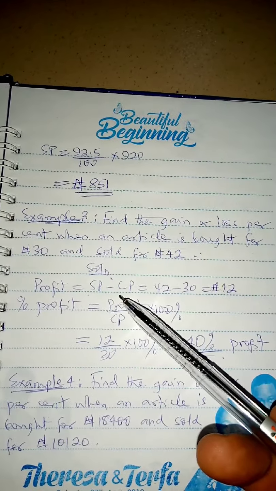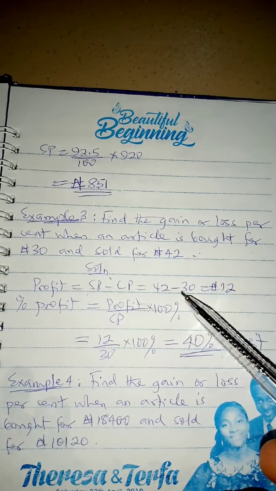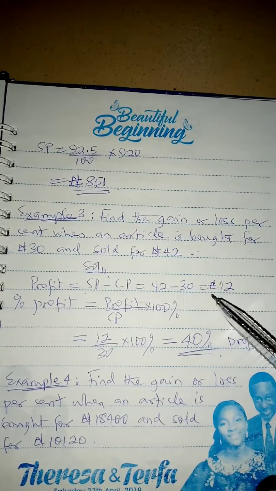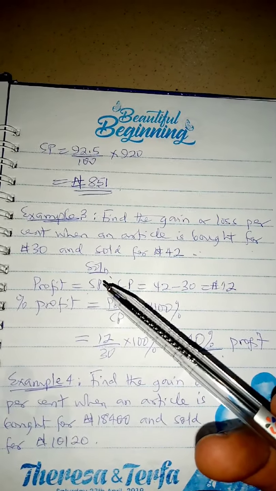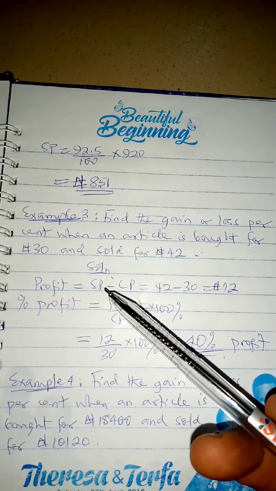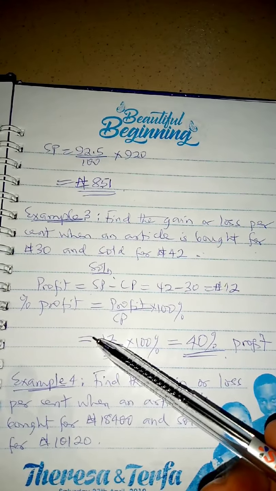And that gain or profit, check the note I gave you, using one of those formulas, you have selling price minus cost price, which is 12 naira. Now that we know we have made a profit, then what we will calculate will be percentage profit.